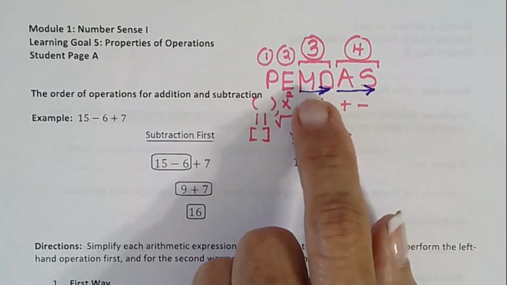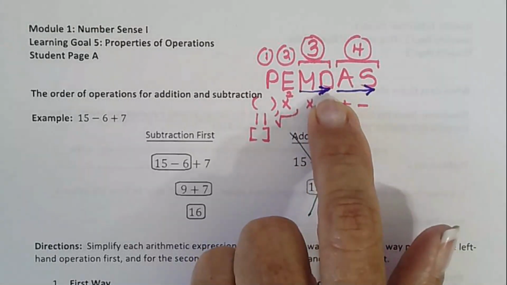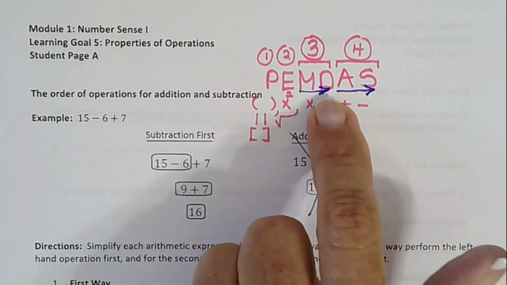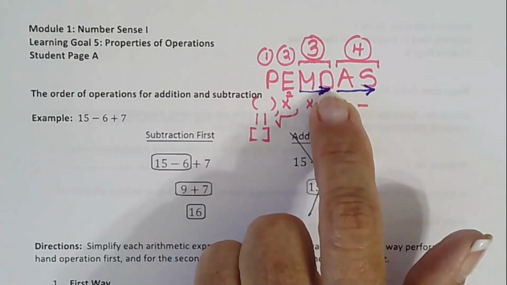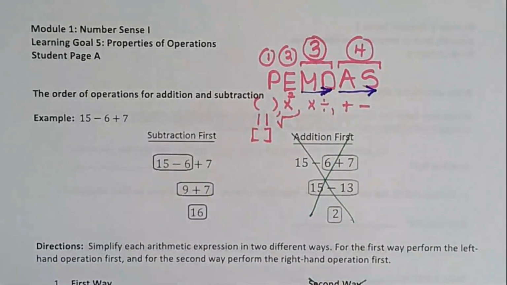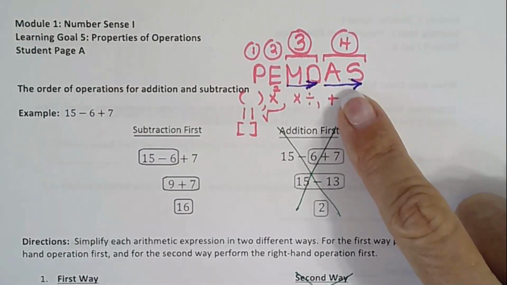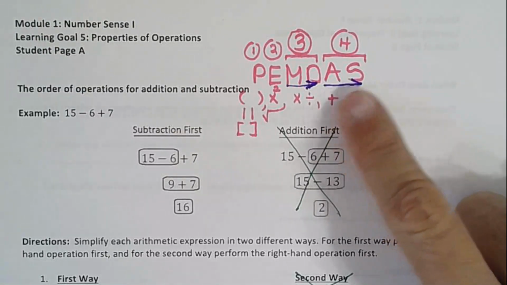Level 3 is both multiplication and division, and the reason I put that arrow underneath, and we're going to formally write this down on another page, but I just wanted to explain it to you before we started. Multiplication and division are done left to right, which means multiplication does not come before division. You do whichever one comes first, going left to right. And the fourth level and last is addition and subtraction. Again, addition does not come before subtraction. You do them left to right.